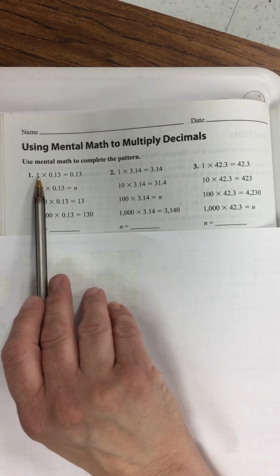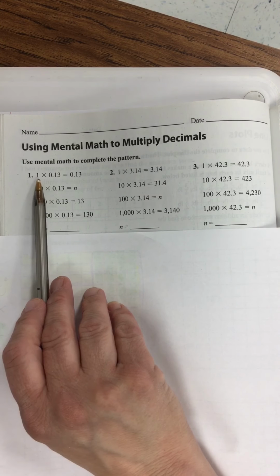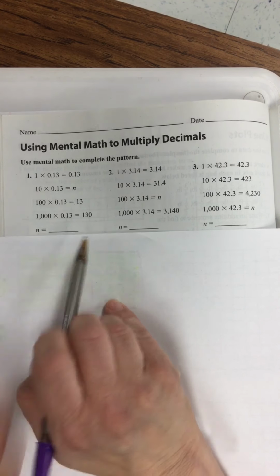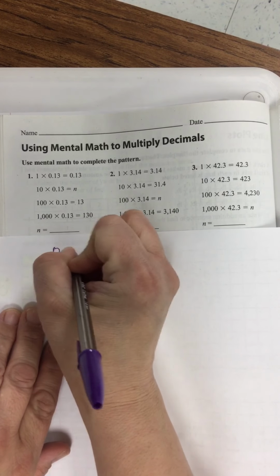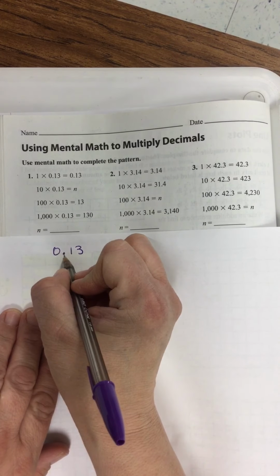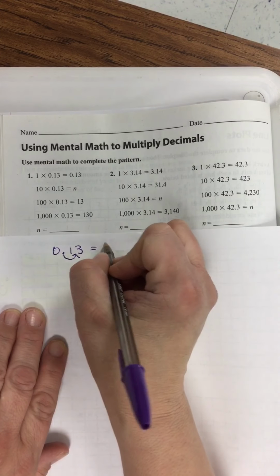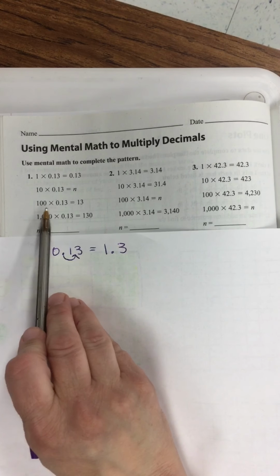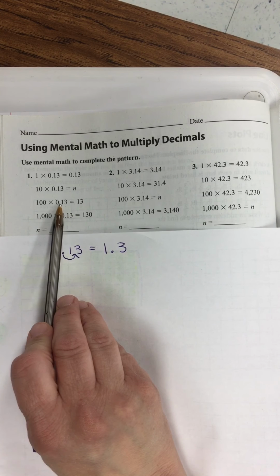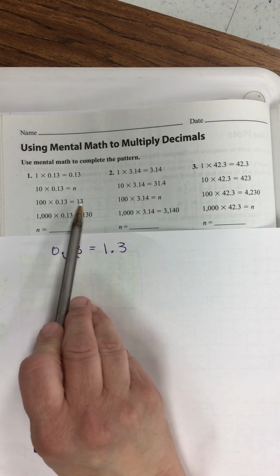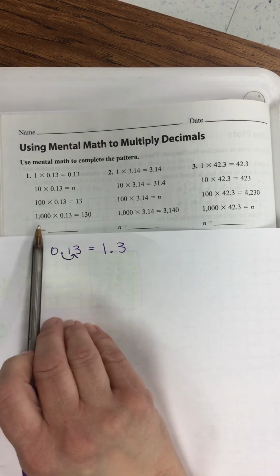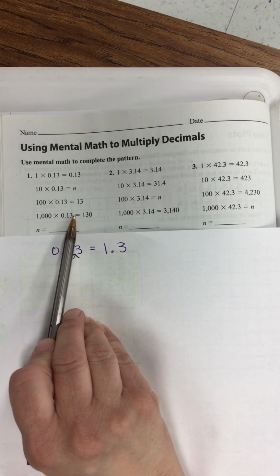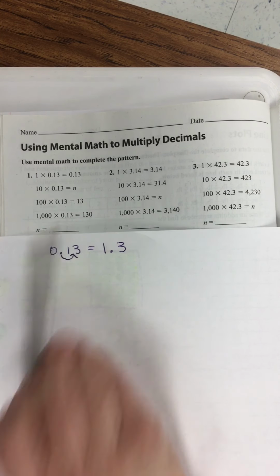It didn't change because 1 does not have a 0. 10 times 13 hundredths: when we multiply by 10, we move the decimal one place. 0.13, we move the decimal one place to the right, and our answer is 1 3/10. 100 times 13 hundredths, we move the decimal 2 places to the right, and it gave us 13. 1,000 has 3 zeros. We move it 1, 2, 3, fill in that hole with a 0, and we get 130.